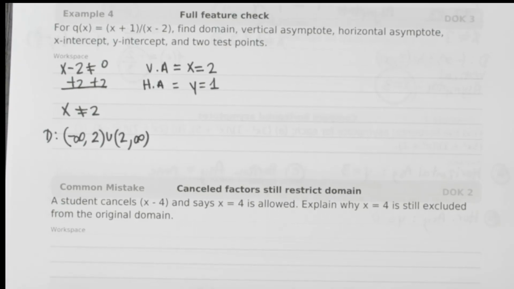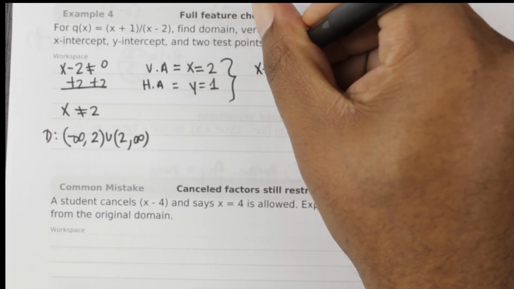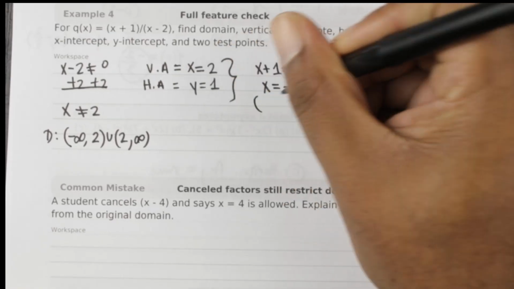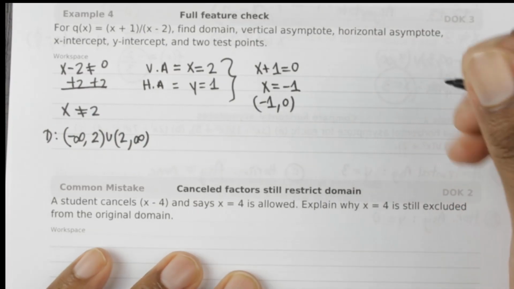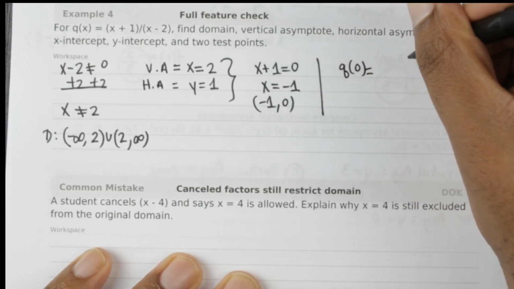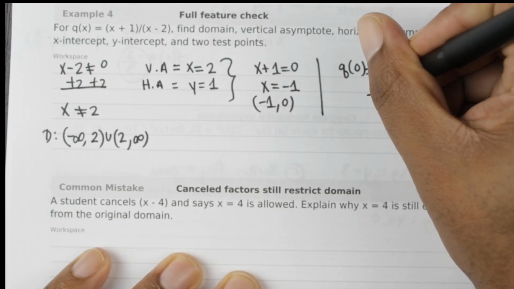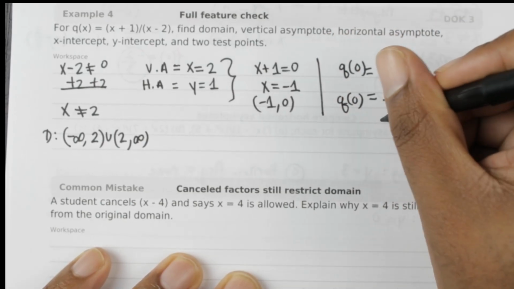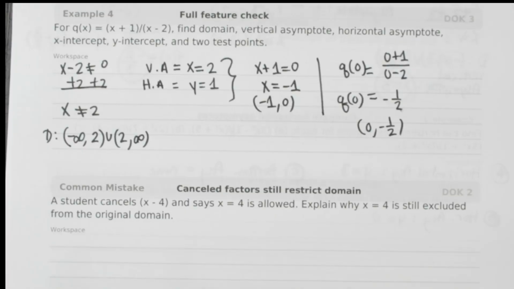Now we need to find the x-intercept. Okay, to find the x-intercept, we set the numerator equal to 0. So x plus 1 equals 0. That's going to give us x equals -1. Gives us -1, 0. That's the x-intercept. Then for the y-intercept, we let x equal 0. We have 0 plus 1 divided by 0 minus 2. It's going to be -1/2. So that tells us that y would be -1/2. Okay, and that's our y-intercept.